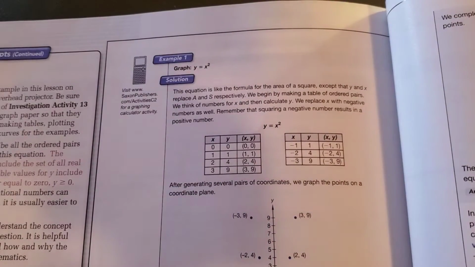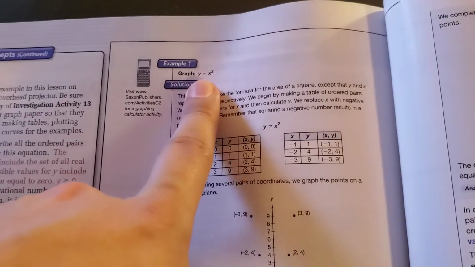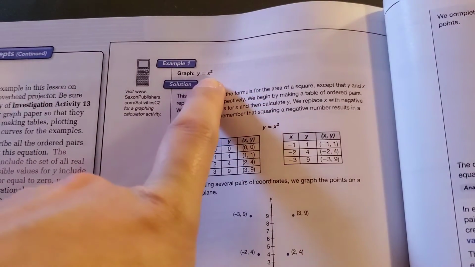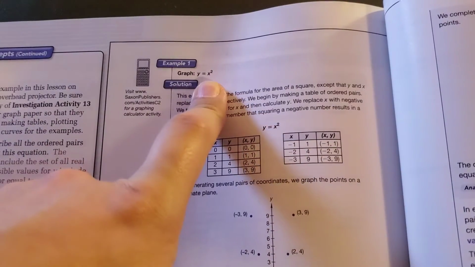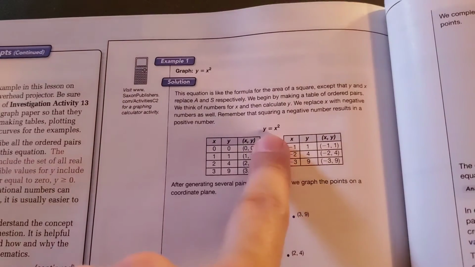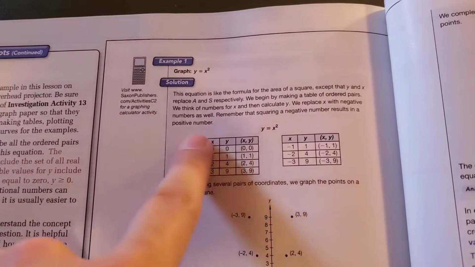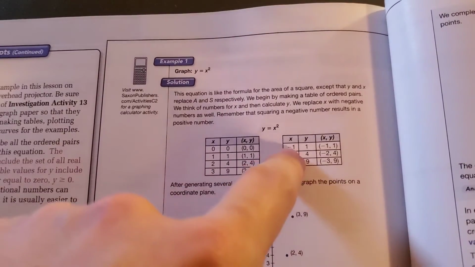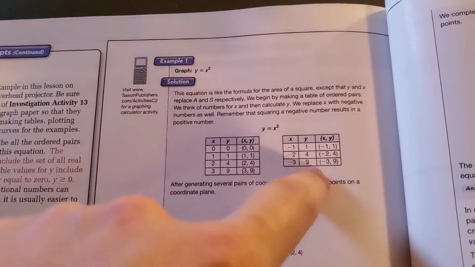For the first example, we have this equation, y equals x squared. This is actually not called a squared equation. It's called a quadratic equation. I know, it kind of doesn't make sense. And it's right here again. Then they put a table in which they go 0, 0, 1, 1, 2, 4, 3, 9, and then negative 1, 1, negative 2, 4, negative 3, 9.